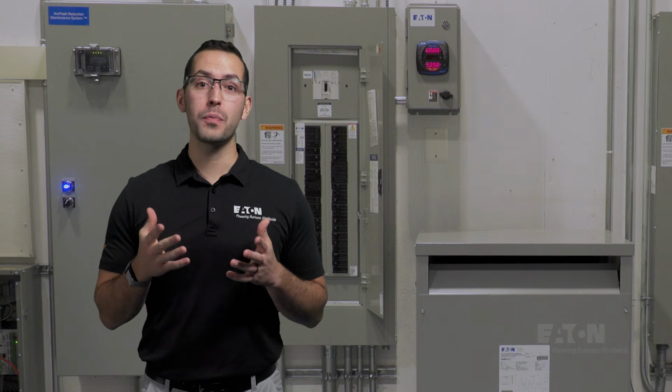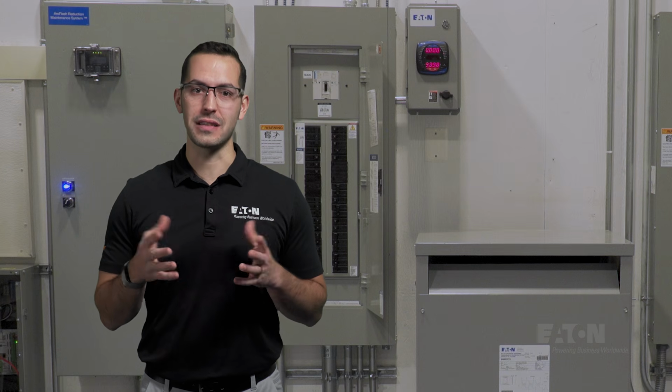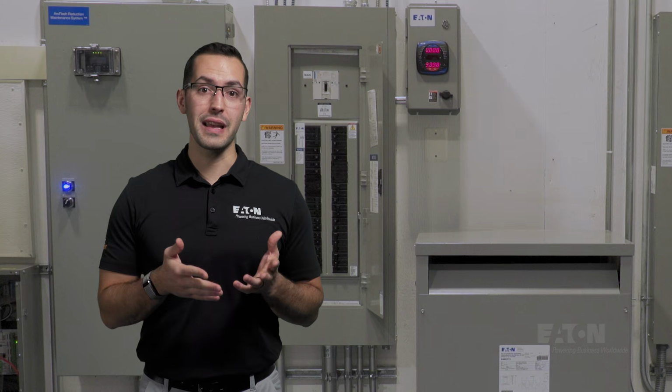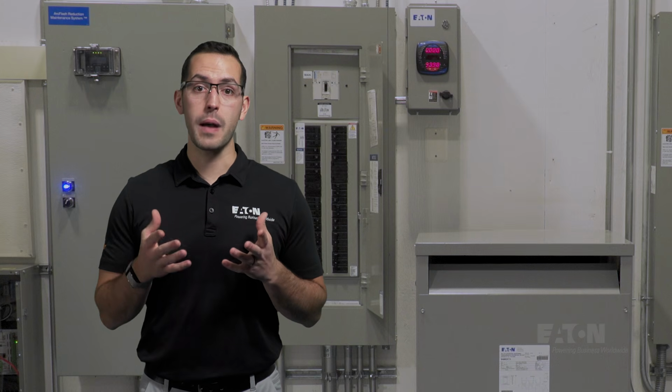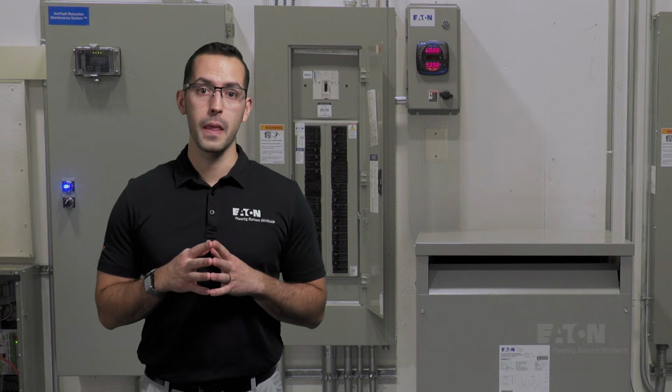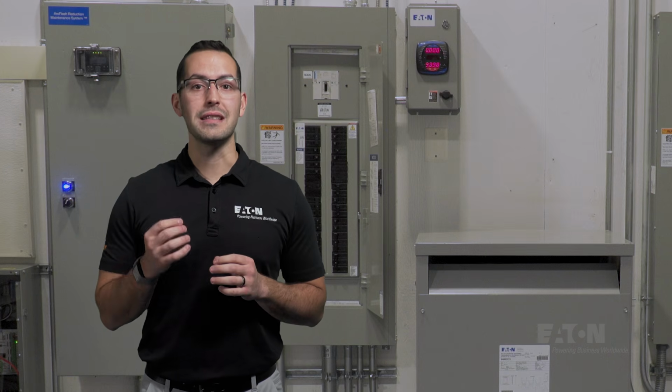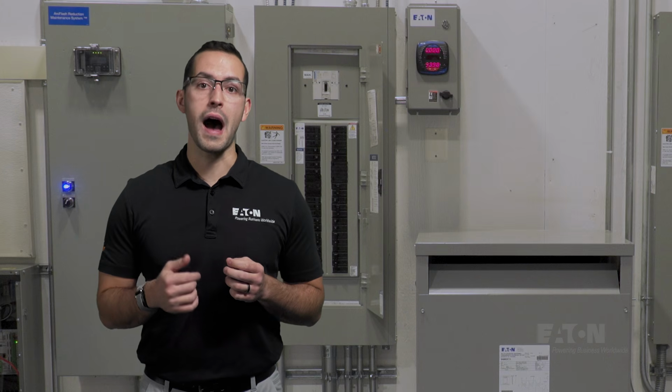Transformers are an integral part of AC power distribution systems and can be found throughout utility systems, industrial plants, data centers, commercial applications, and even outside your home. Although they have been around since the inception of electrical systems, they continue to evolve and improve with higher efficiencies in specialized applications.